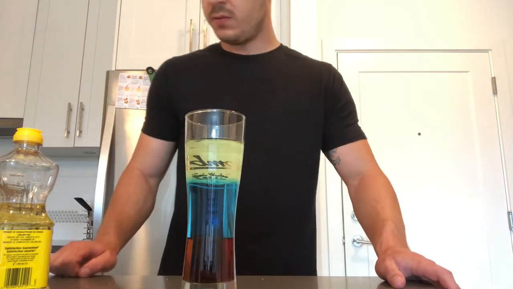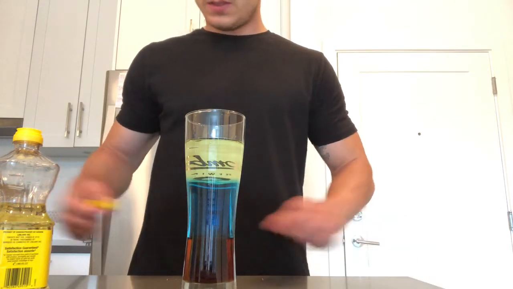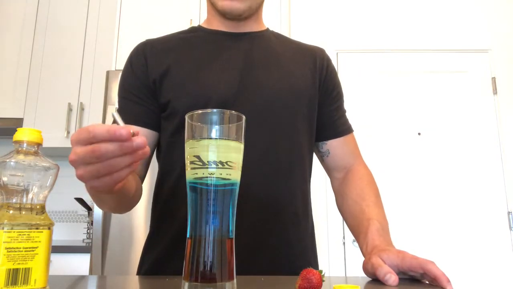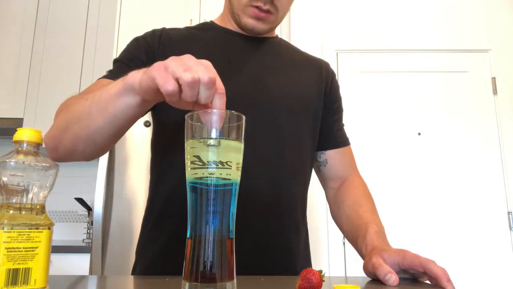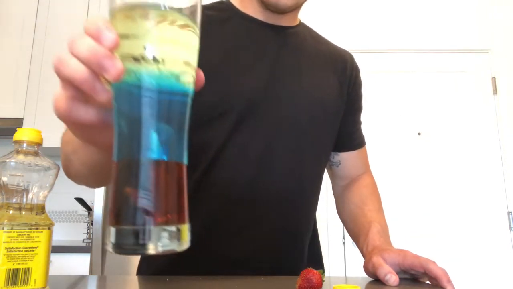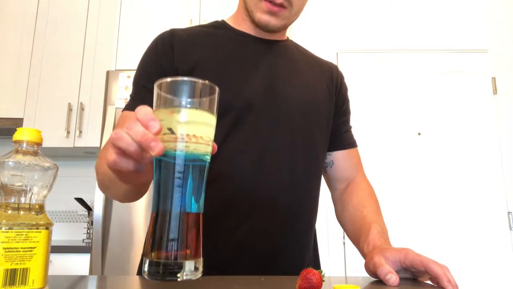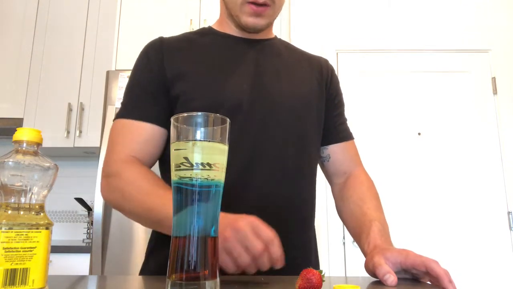Just to go a little bit further with this experiment, we're going to drop in some solid items just to show you a bit further how density works. So here I have a screw. It will have the highest density, so when I drop it in, it sinks to the bottom. Just a close up on that one. The screw is at the bottom. So the screw has a higher density than the maple syrup, so it is at the bottom.